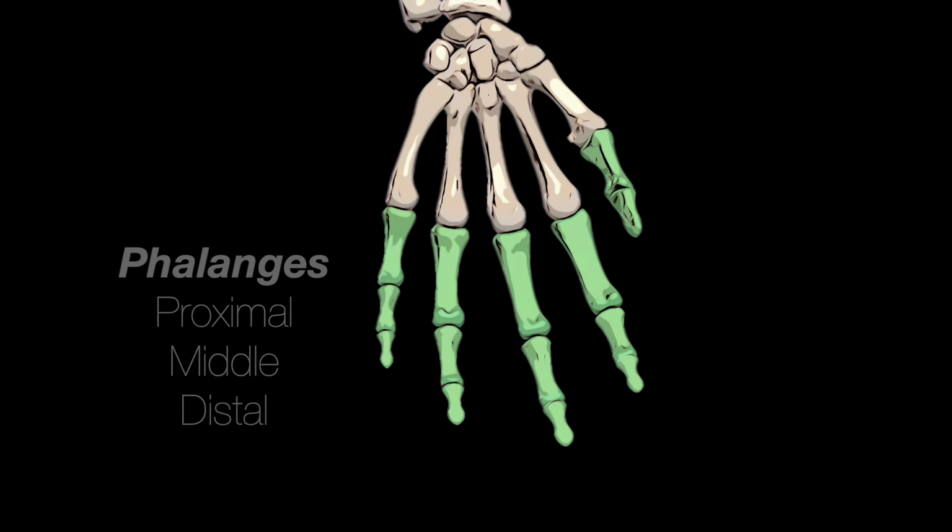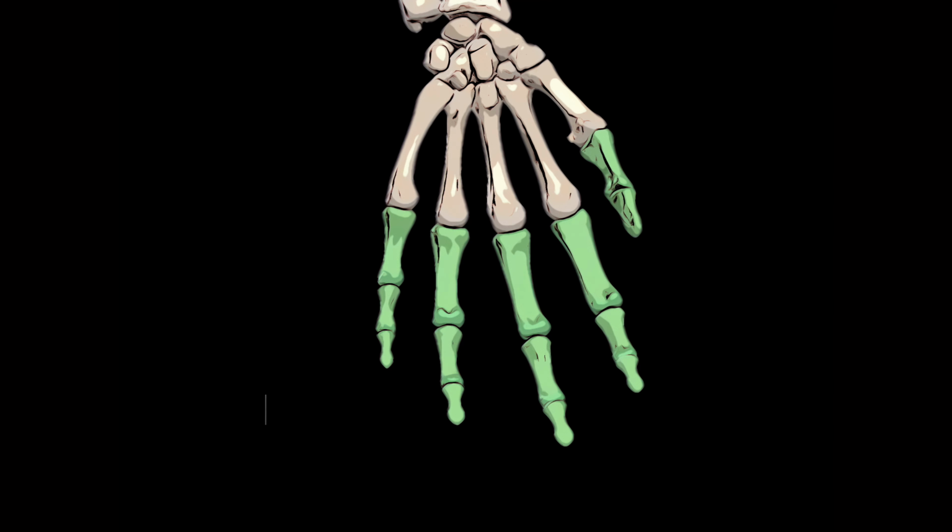The phalanges are a collection of 14 bones. They are arranged in 3 rows of distal, middle, and proximal phalanges, except for the first digit, which lacks a middle phalanx.